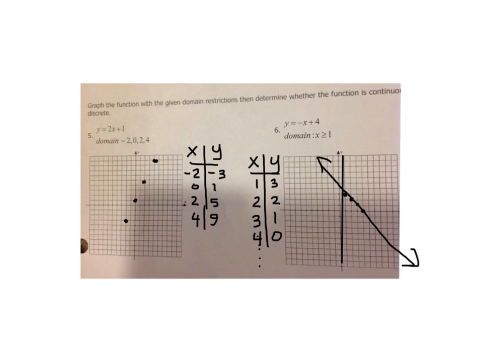Oh, good. It's not going to let me erase. So I don't want this part of my graph. So I'm going to go all the way over here to 1. Okay. And it wants me to start at 1, 3. So it will just look like this.